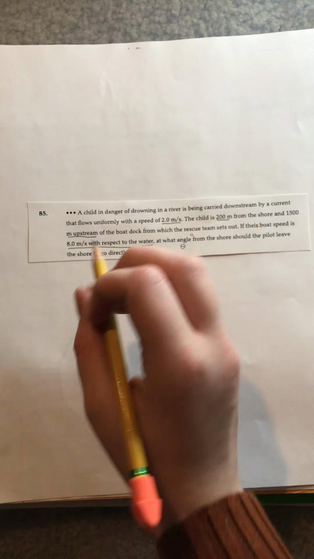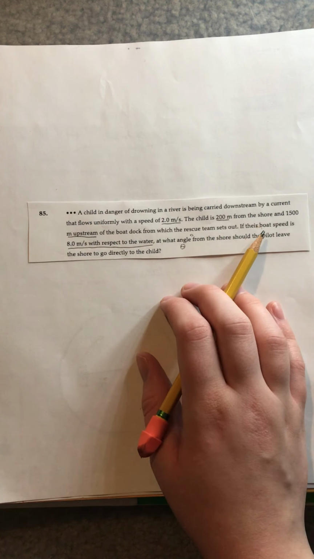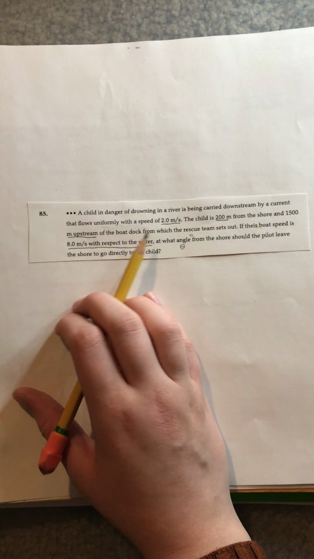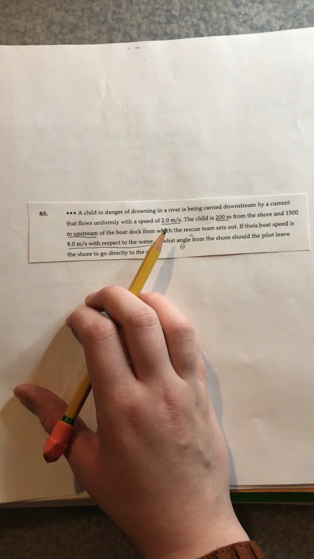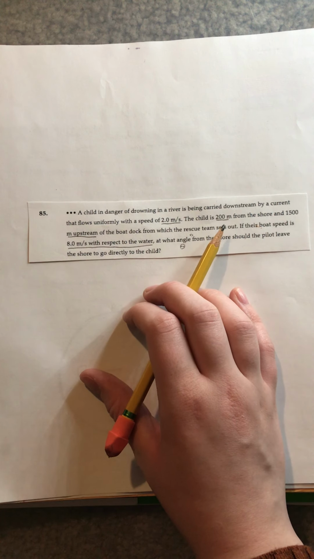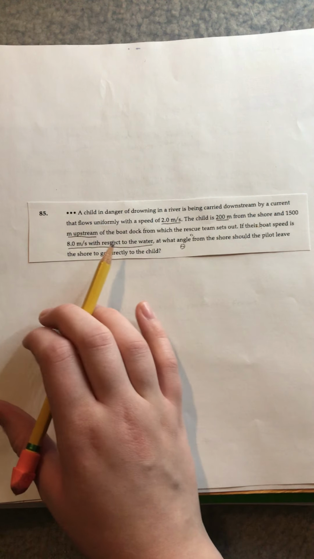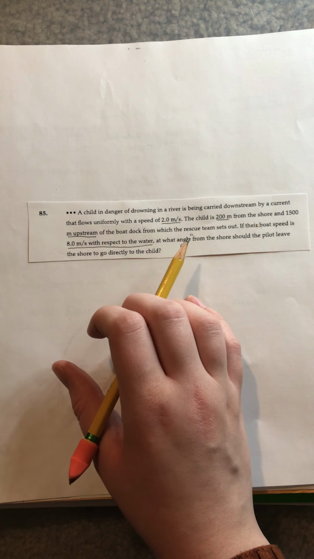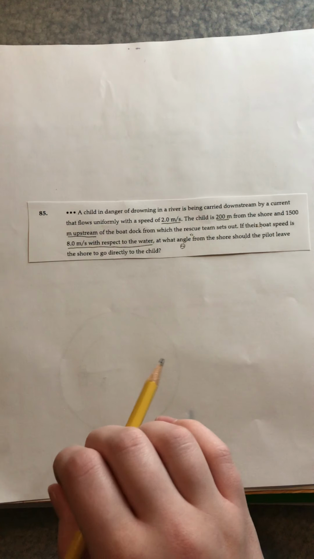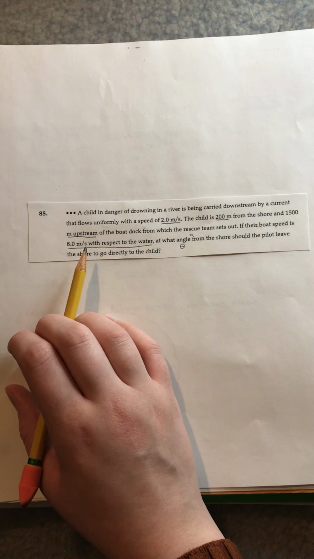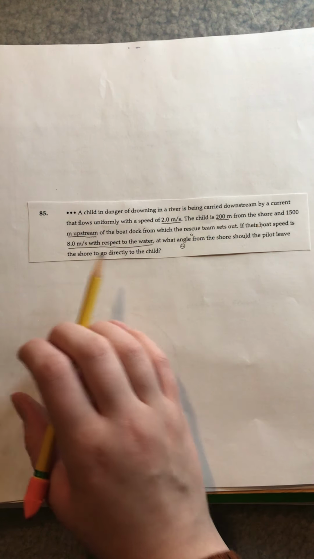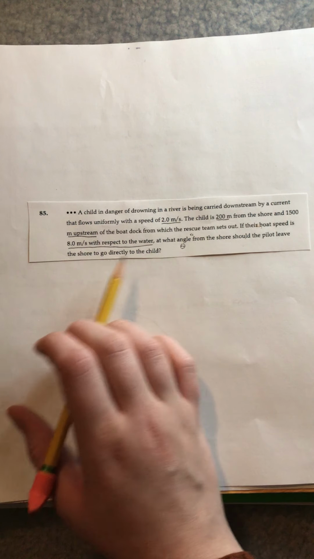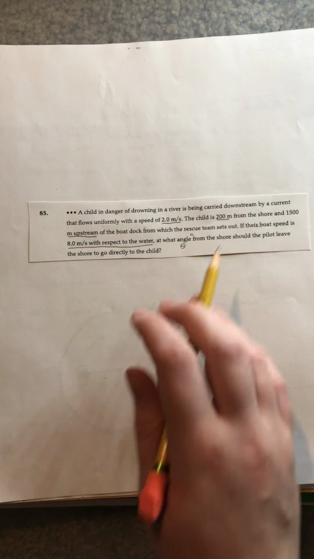Okay, so number 85. A child in danger of drowning in a river is being carried downstream by a current that flows uniformly with a speed of 2.0 meters per second. The child is 200 meters from the shore and 1,500 meters upstream of the boat dock from which the rescue team sets out. If their boat speed is 8.0 meters per second with respect to the water, at what angle should the pilot leave from the shore to go directly to the child?